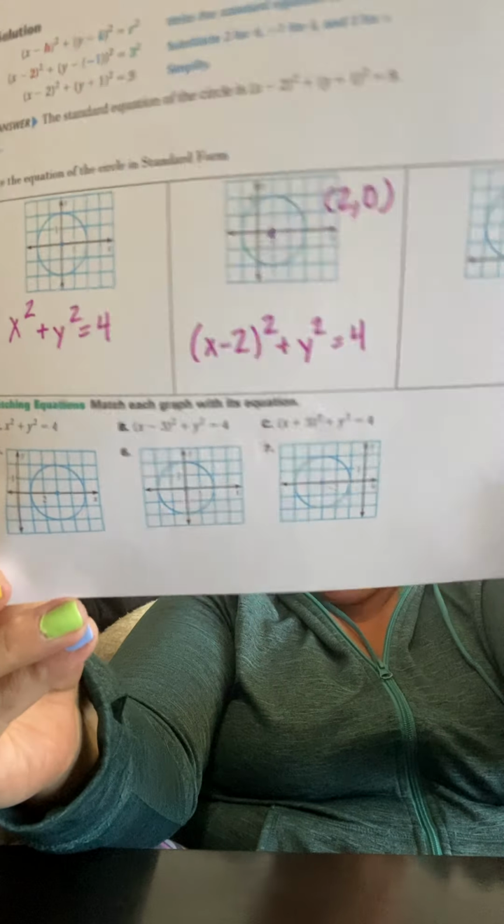Now the next one we do have to deal with something because the center is at 2, 0. So that means that for x, we're going to have to do parentheses x minus 2 squared. And since the y value there is 0, we don't have to deal with anything. So plus y squared equals, well, the radius here is 2. 2 squared is 4. So that is that equation here.